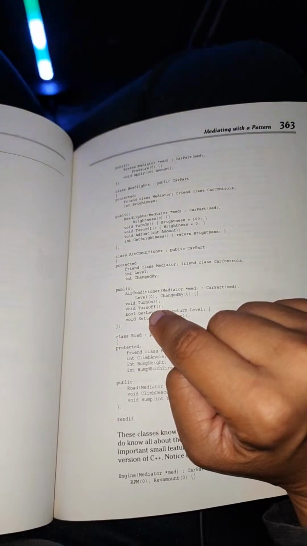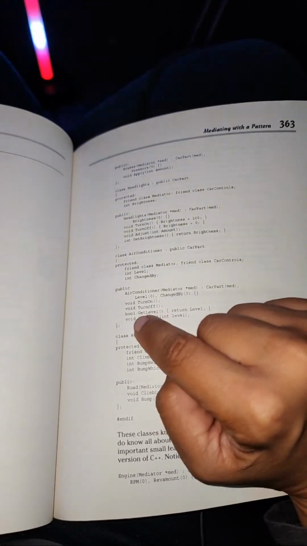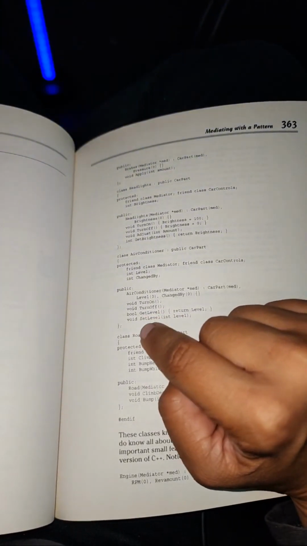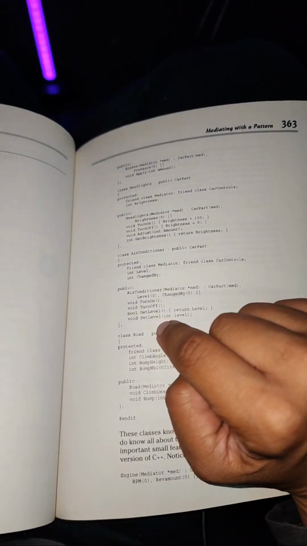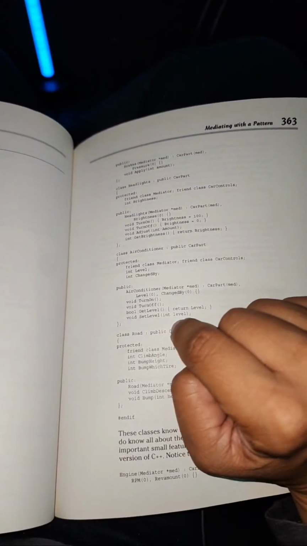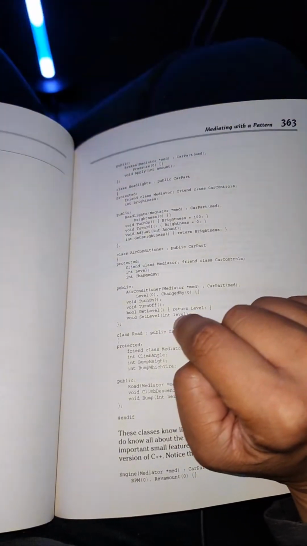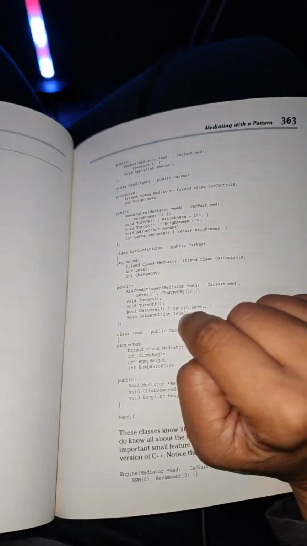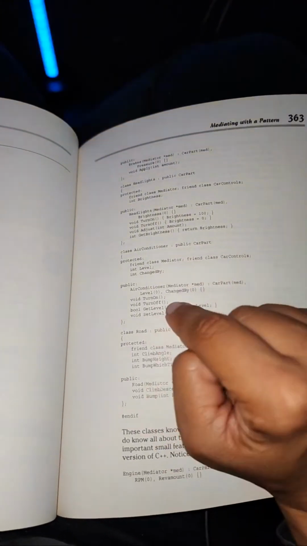Void turn on, void turn off, bool get level, void set level. The get level returns level, the set level accepts a level, the lowercase l, as a parameter.